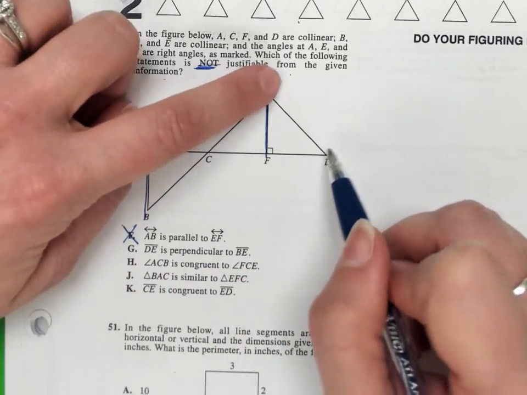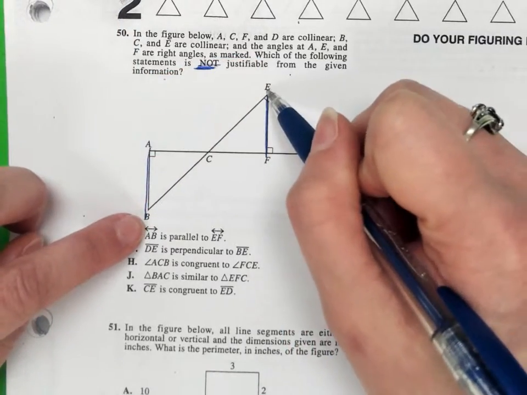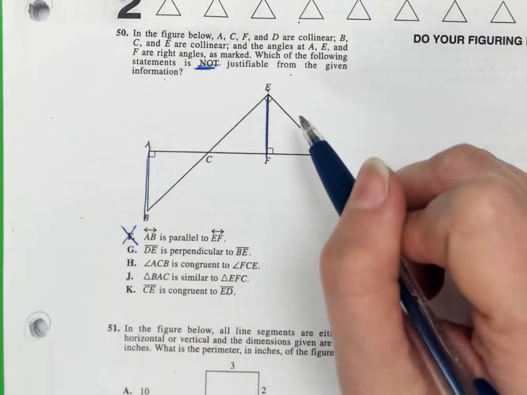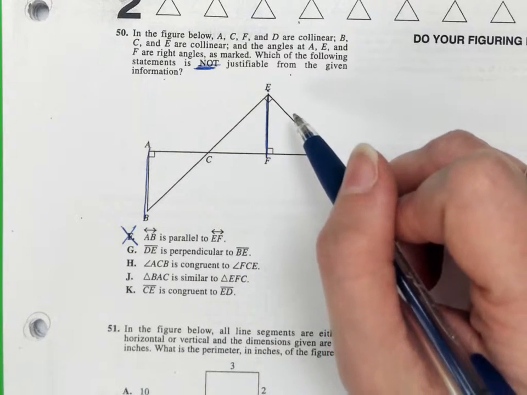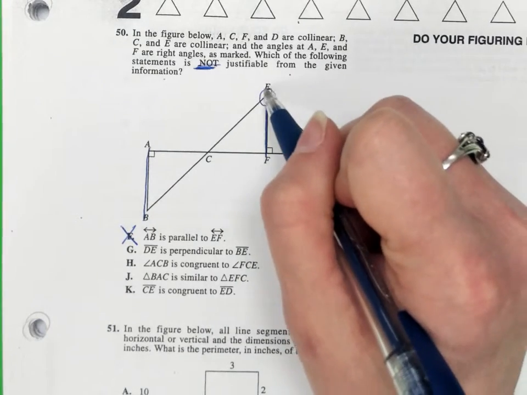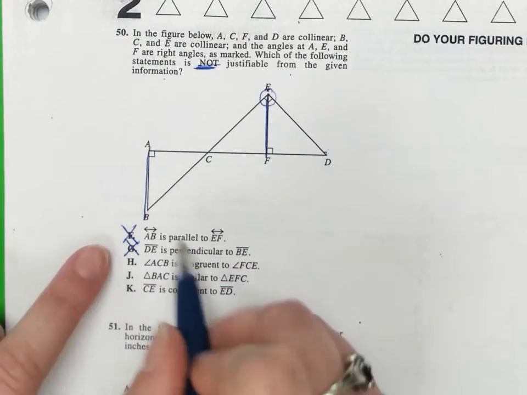DE, this line right here, is perpendicular to this one. Because they intersect. Not because they intersect. How do they intersect? Right angle. With a right angle. That's the definition of perpendicular, that they intersect with a right angle. So those are perpendicular, okay?